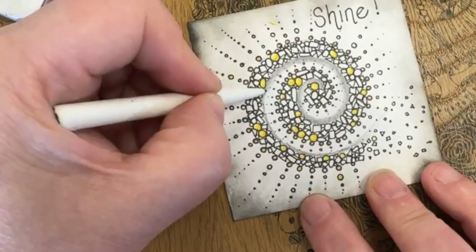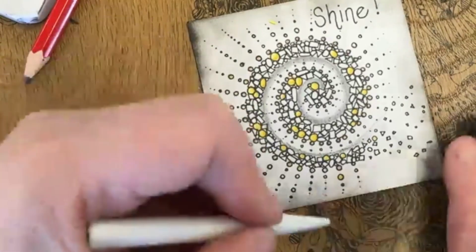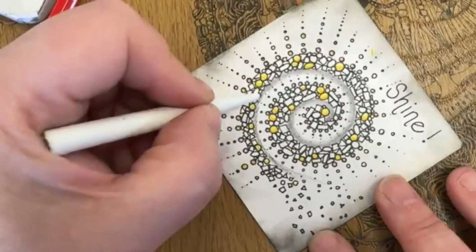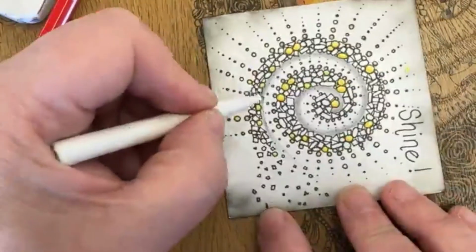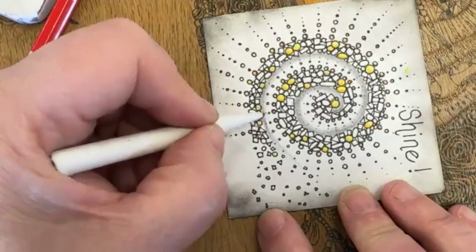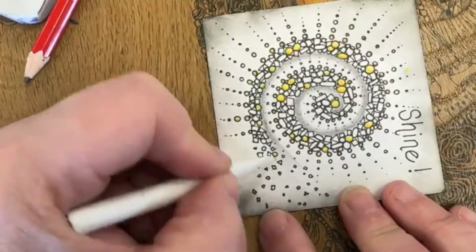So it gives a nice little bit of shadow there. But it's not taking over. And then as I get to the end, I'm just going to push it out.